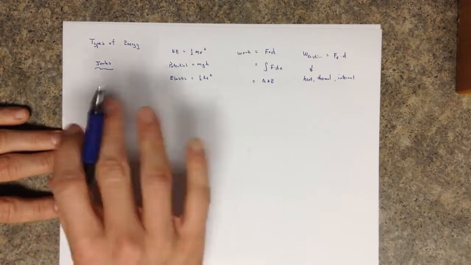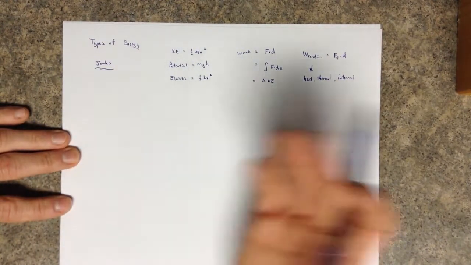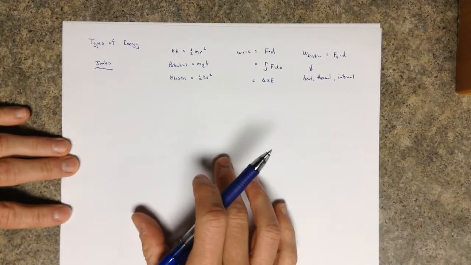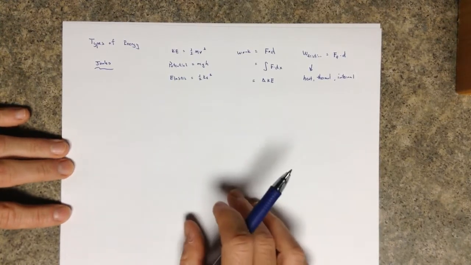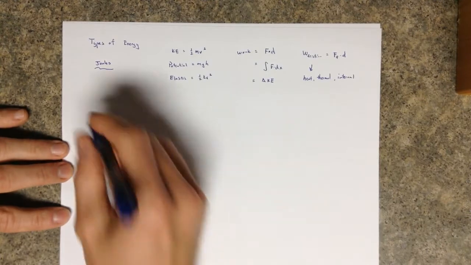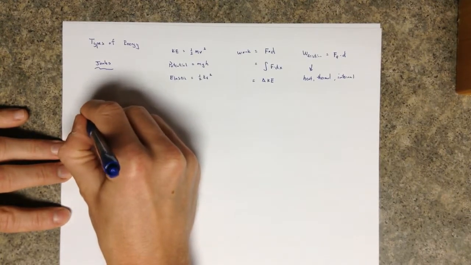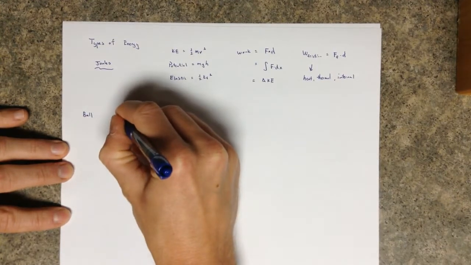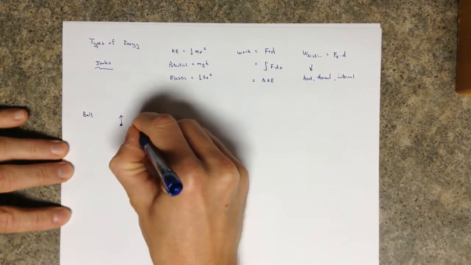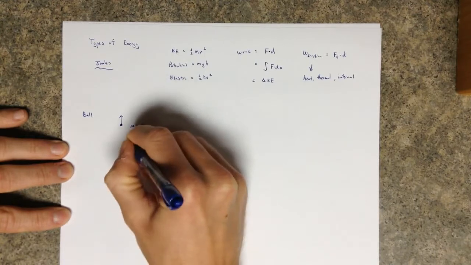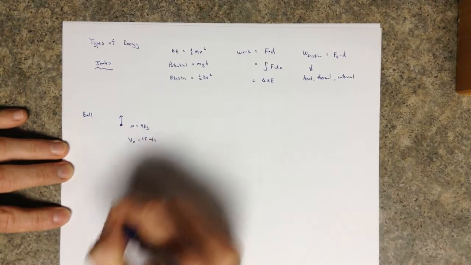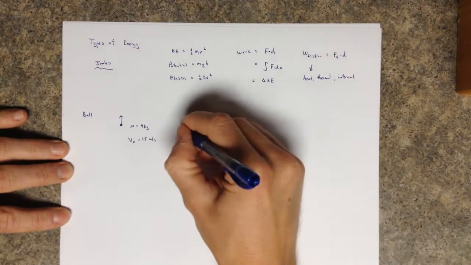Okay, so this is kind of the foundation for energy. There's lots of other things that we need to discuss, but let's just get started, and we'll just do some sample problems, and that'll get you enough to get you started on Monday with the worksheet. So let's just take a ball, and let's just throw it in the air. Okay, and let's say the mass is 4 kilograms, and we give it some initial velocity of 15 meters per second. Okay, and then the question is just how high does it go?